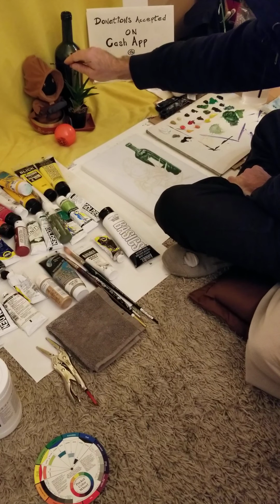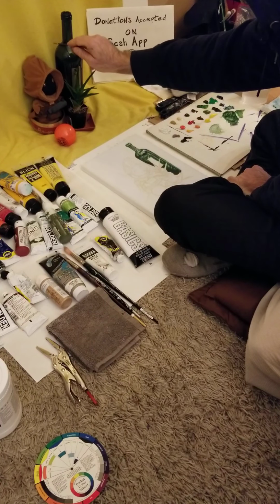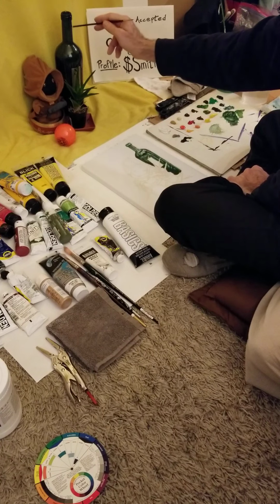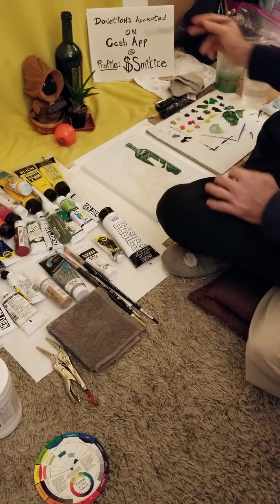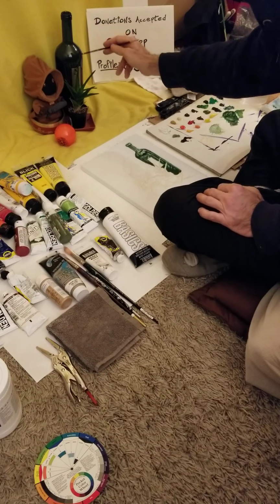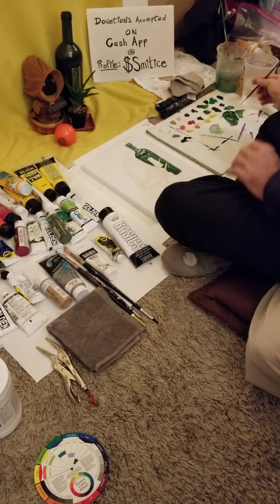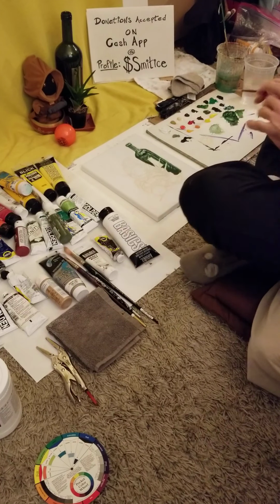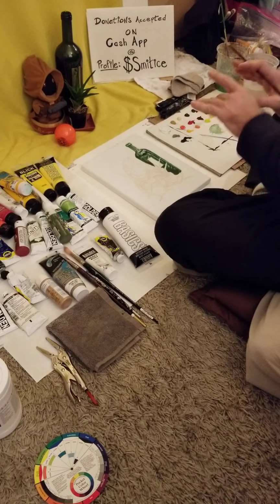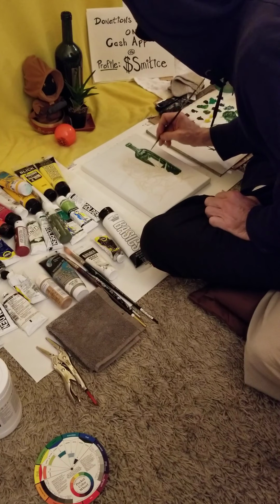It's lighter on this edge versus if I go off just a millimeter, it's a little darker or a little more pure of the yellow hue, right? And when I get into doing the background, I'll show you what I'm talking about on that, okay?